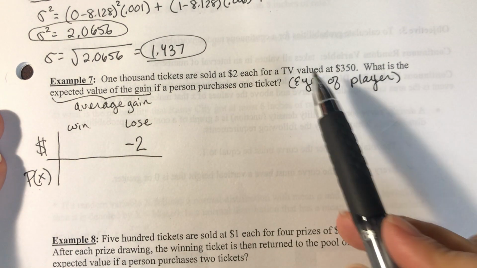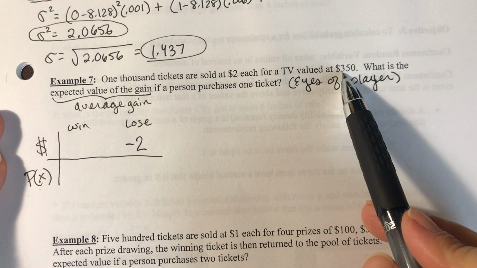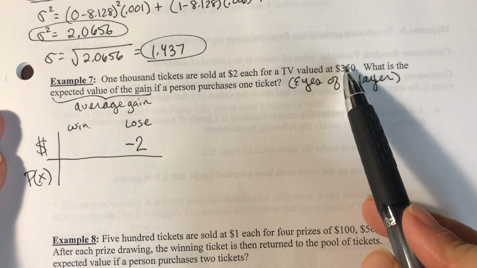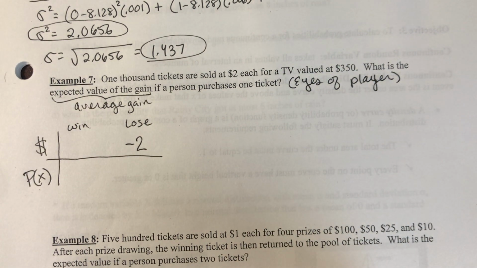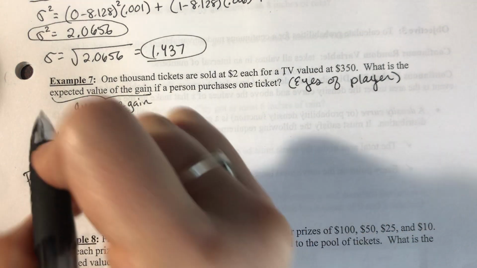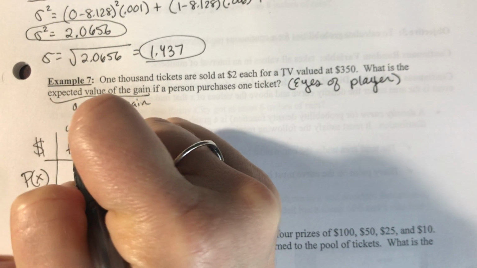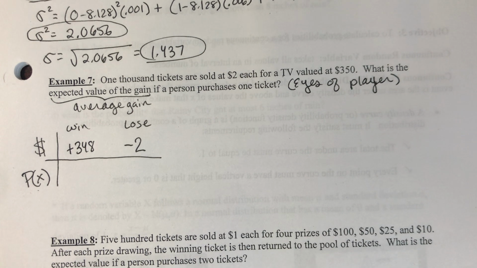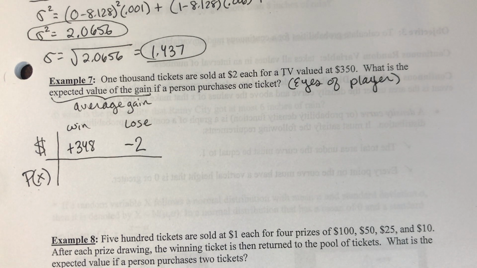If I win the TV valued at $350, what happened to my net worth, my wallet gain? I didn't gain $350 because I paid out $2 for my ticket. So my gain was really only $348. So it's positive because yes, I got a $350 TV, but I paid $2 to get that.